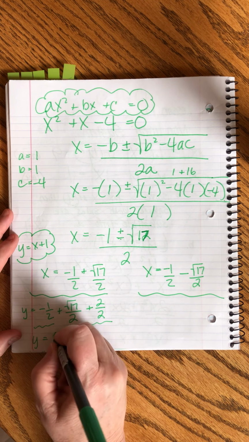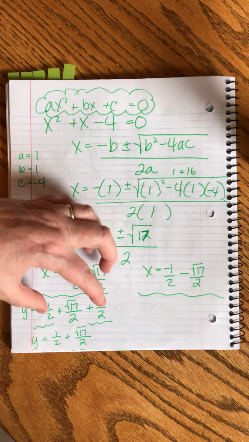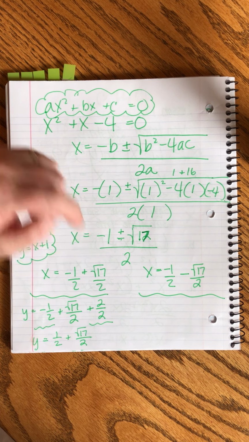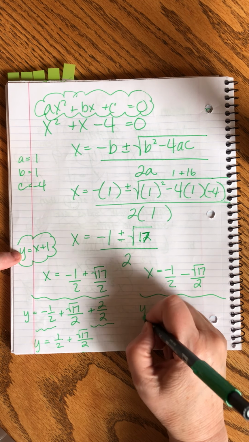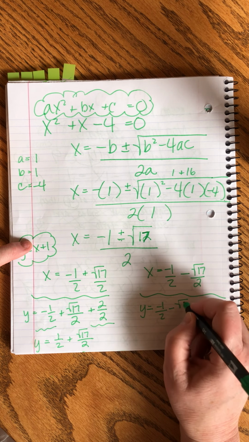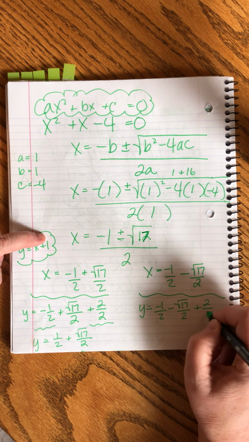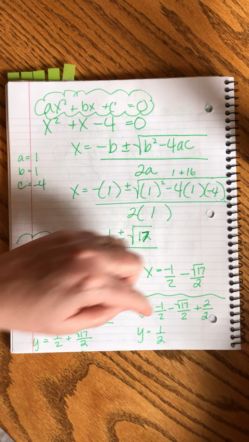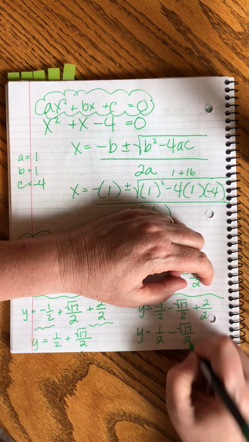Now y equals 1/2 plus square root of 17 over 2. Right, when I add -1/2 and plus 2 over 2, I get plus 1/2. That follows along. Now I'll do this side. I plug into my y equation. Y equals x. X is -1/2 minus square root of 17 over 2. Plus 1, I'll add it as 2 over 2. So y equals positive 1/2 minus square root of 17 over 2.